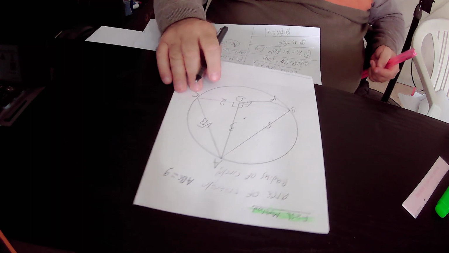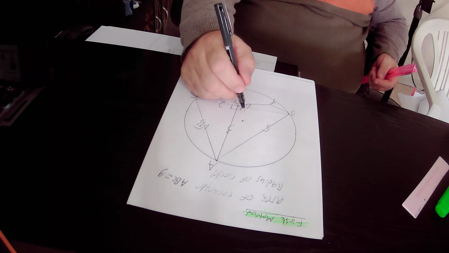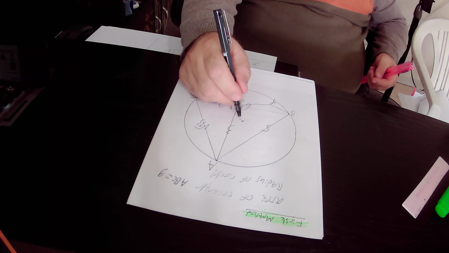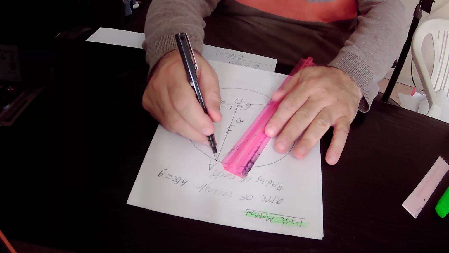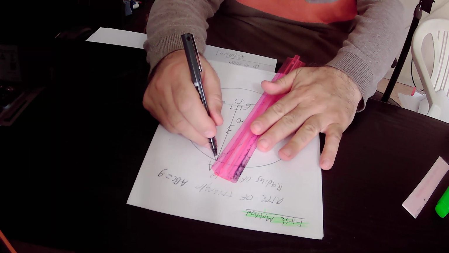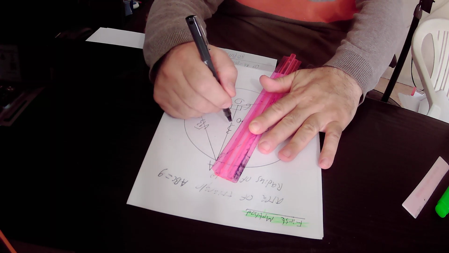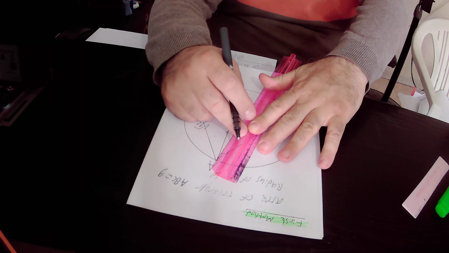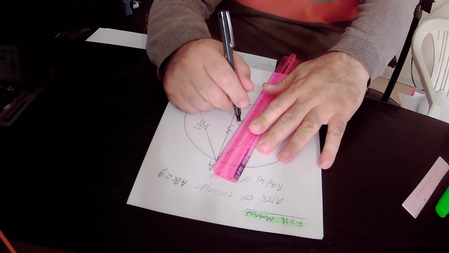In the next step, we will define the center of this circle as O, and then we will join points A and O together by a straight line. And then we will extend line segment AO by a straight line until it touches the circle.